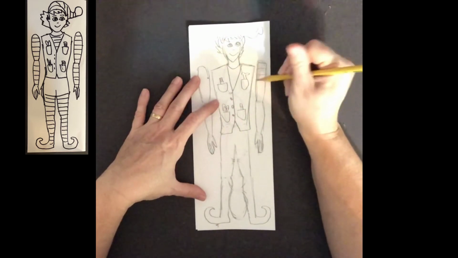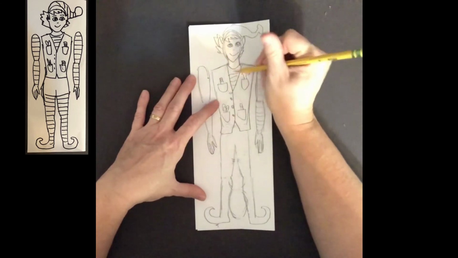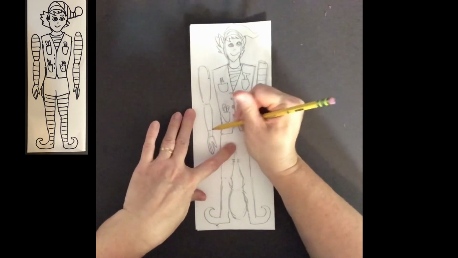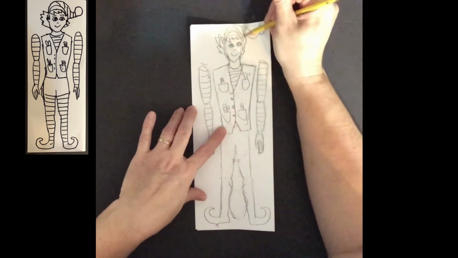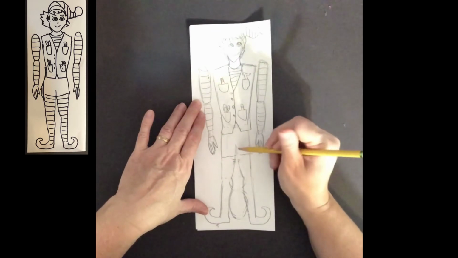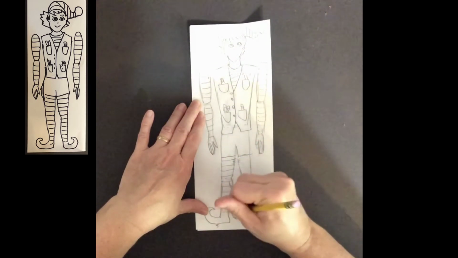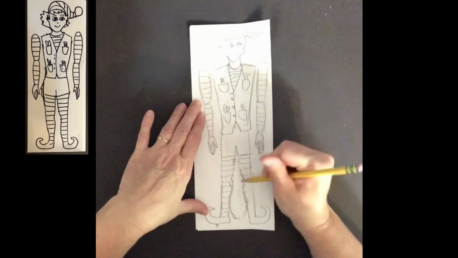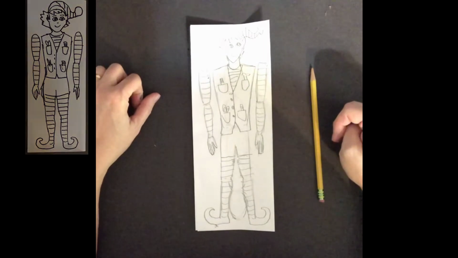I'm gonna give him some stripes on his shirt. And on his hat. And for the bottom here, I'm gonna give him some shorts to wear, but make him wear tights underneath it. And now I think I'm ready to do the coloring.